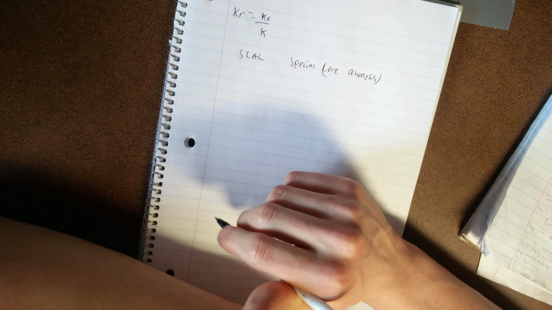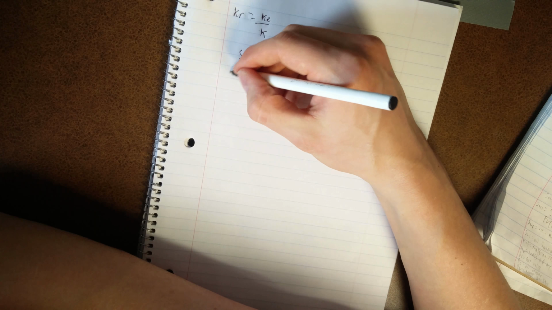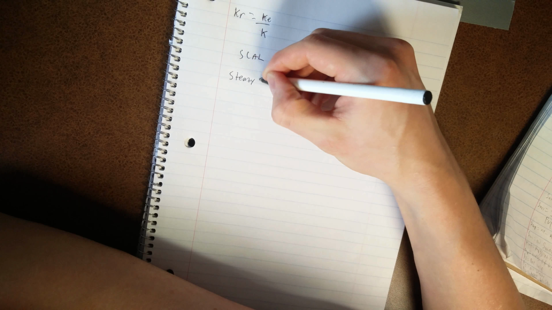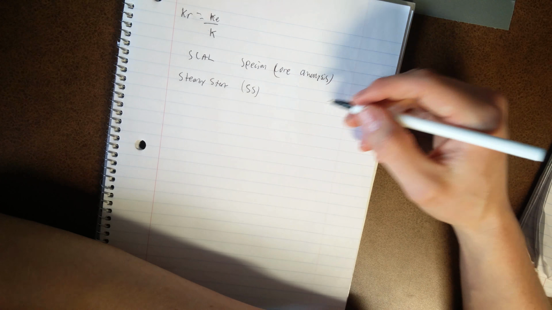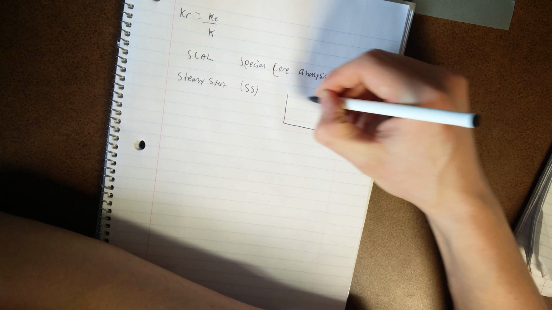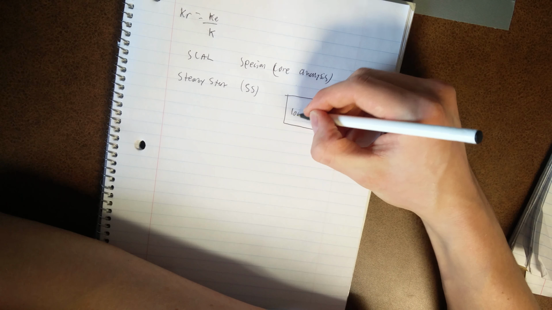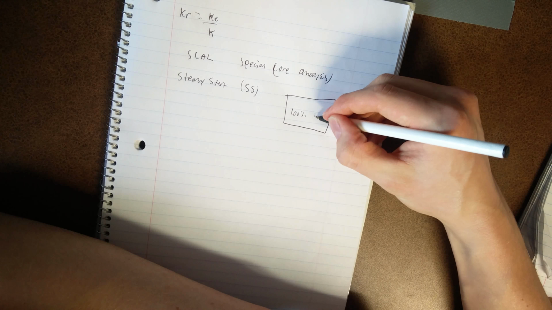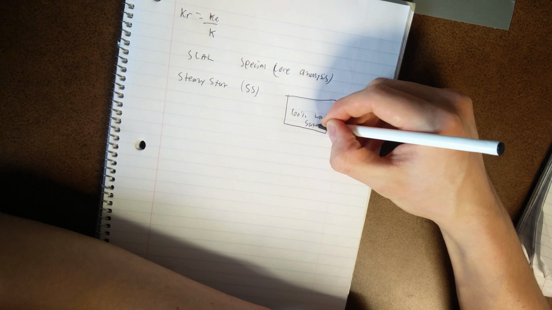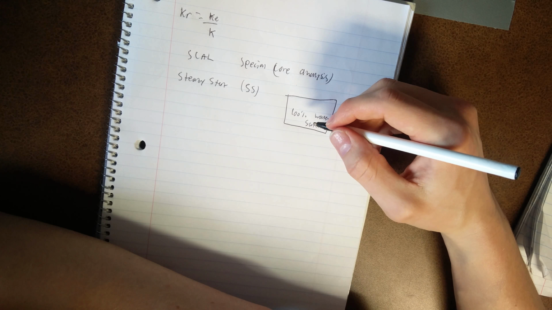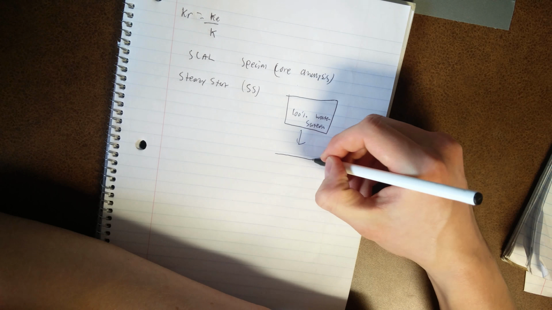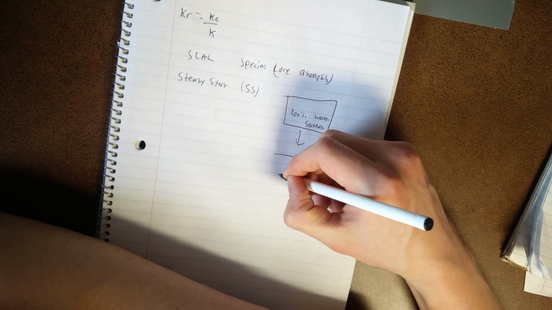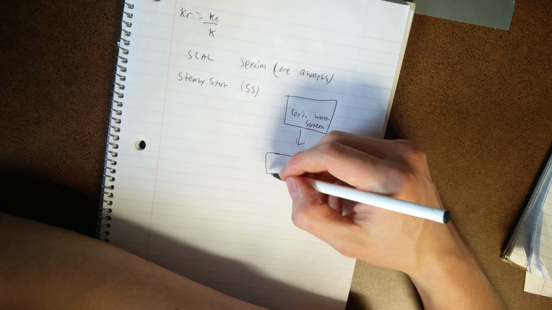But pretty much you have the steady state method, or SS, and for that, it starts with 100% water saturation, and then you begin adding oil.